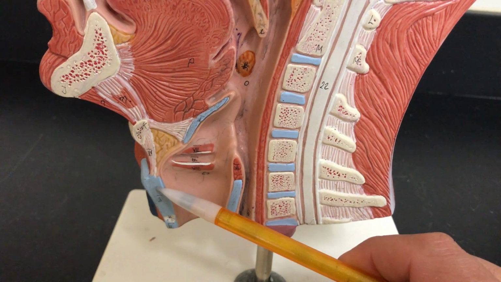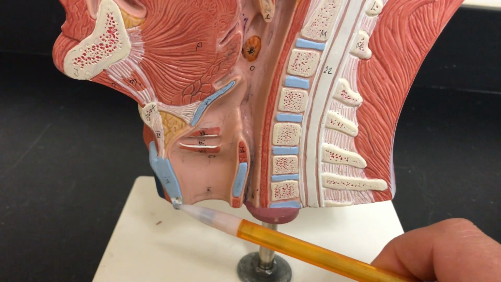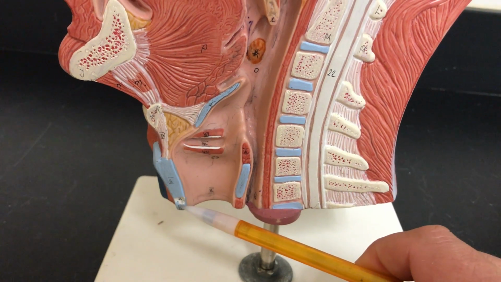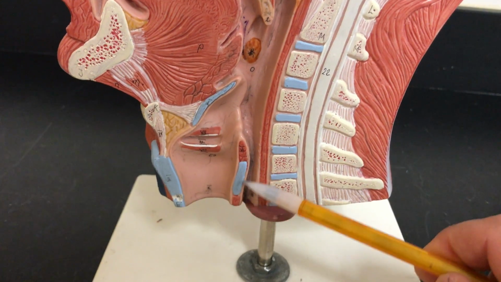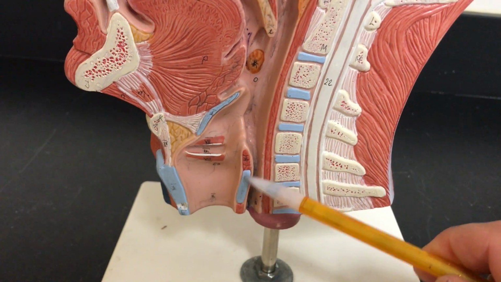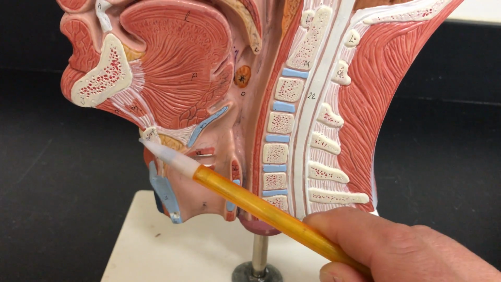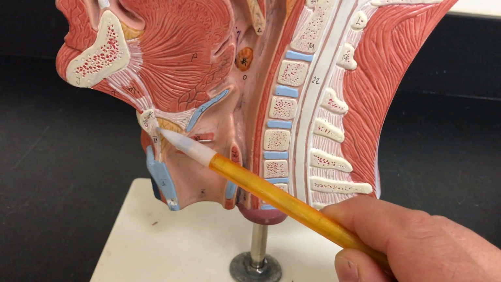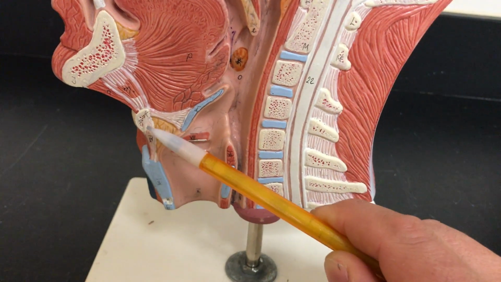In front of that, you can see the thyroid cartilage. Just inferior to that is the cricoid cartilage, and that extends all the way back here. That's still also the cricoid cartilage. The hyoid bone supports the larynx. You can see the thyrohyoid membrane right there.